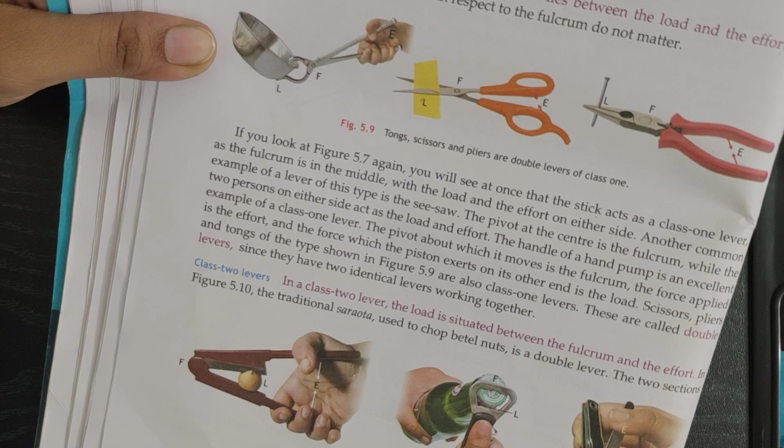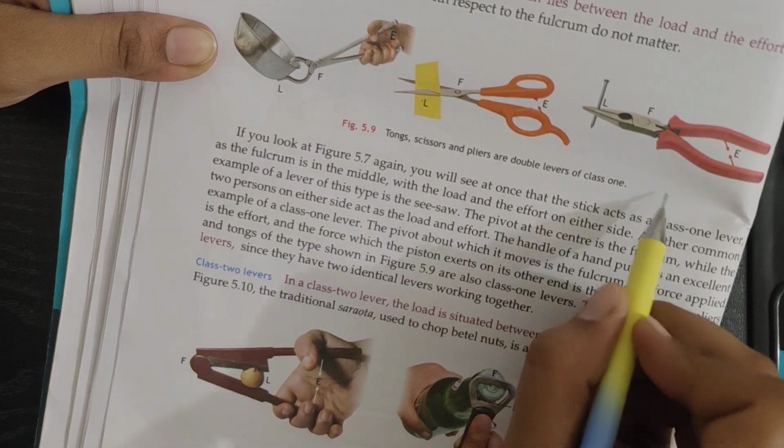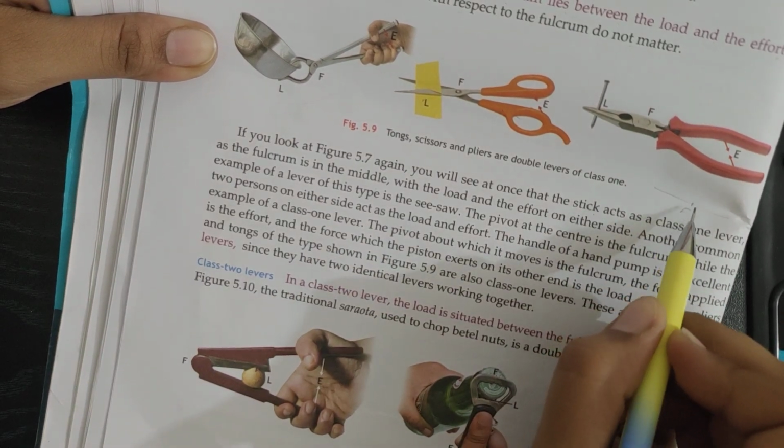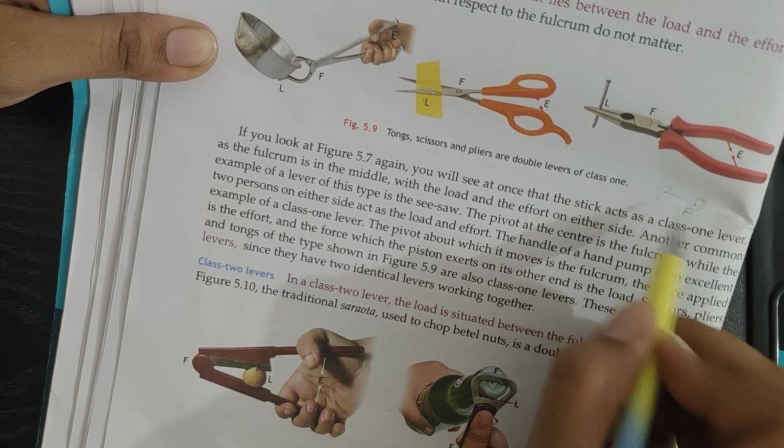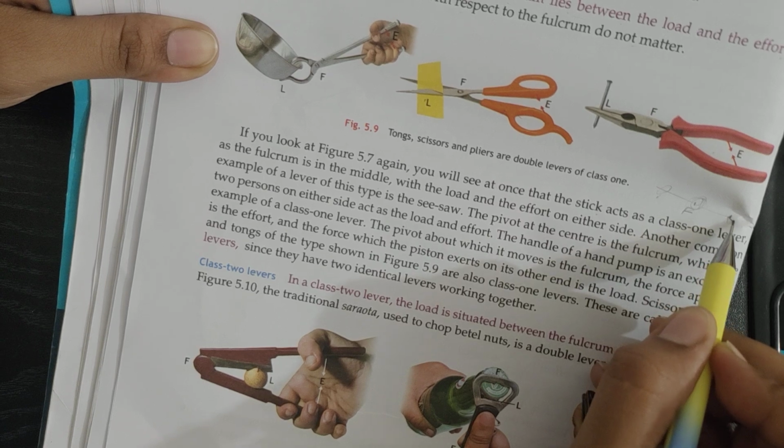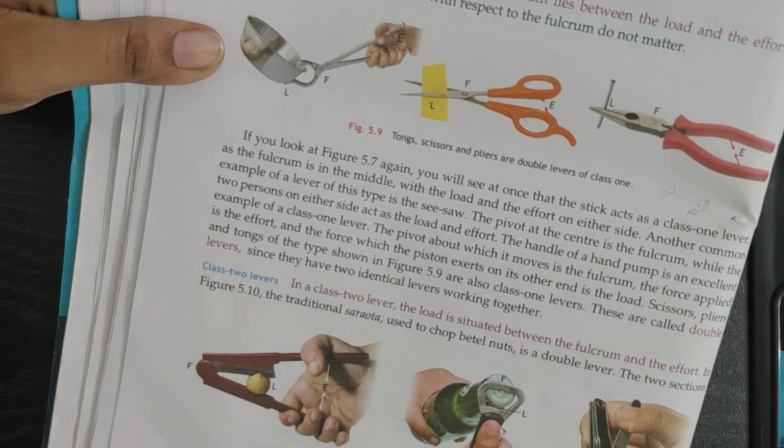In that last example, we know how the fulcrum was acting. The fulcrum was that part where the stick was lying on the shoulder of the person. Here the load was there. Here the effort the person was applying by the hand. This was the system completely.